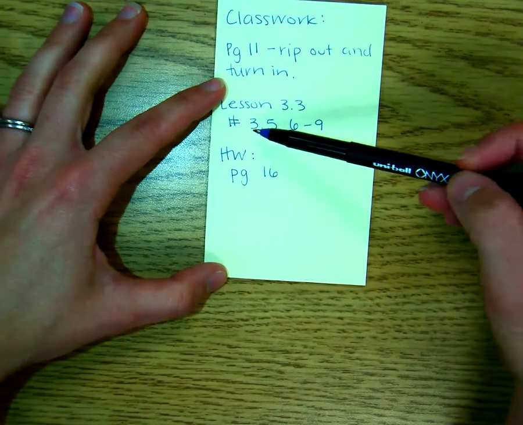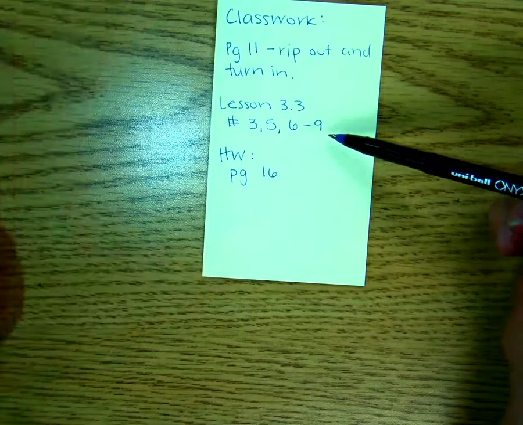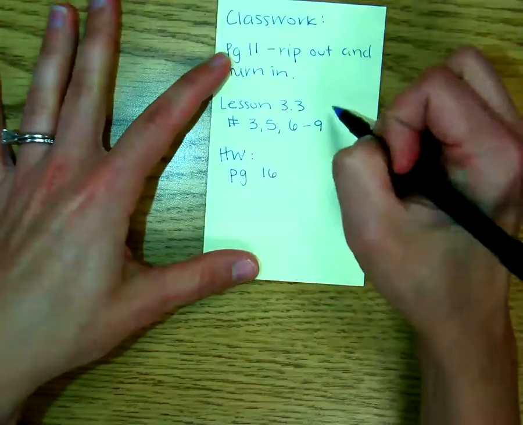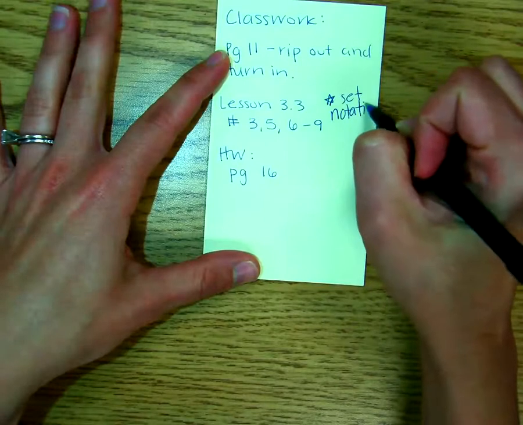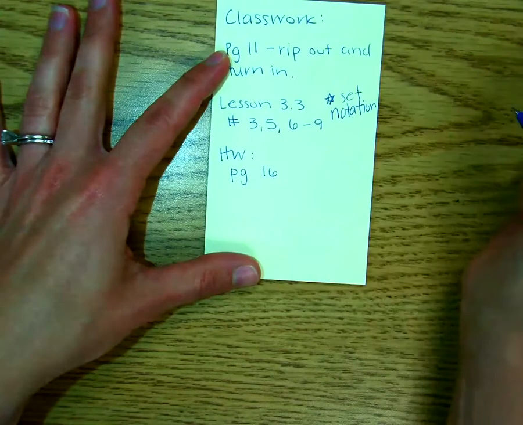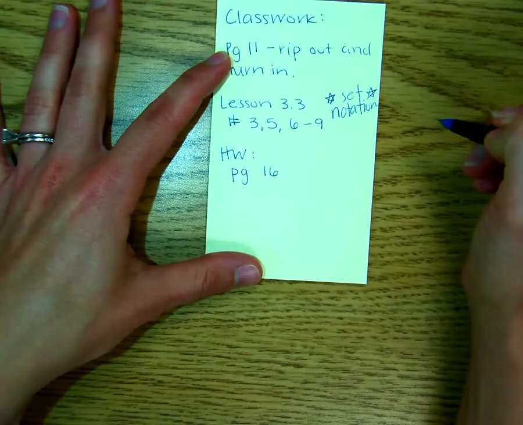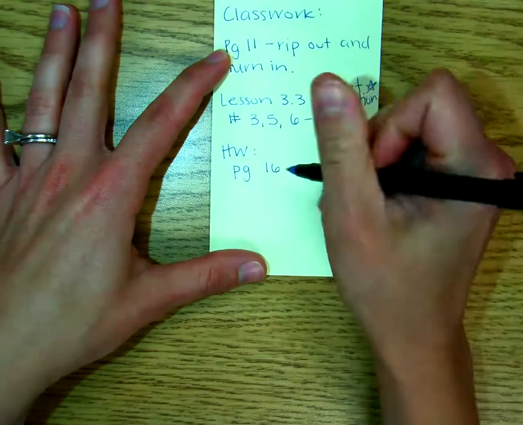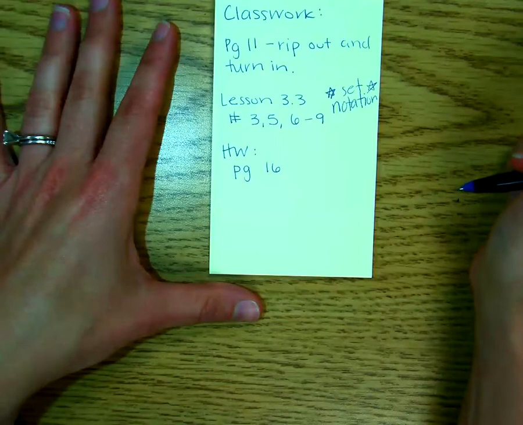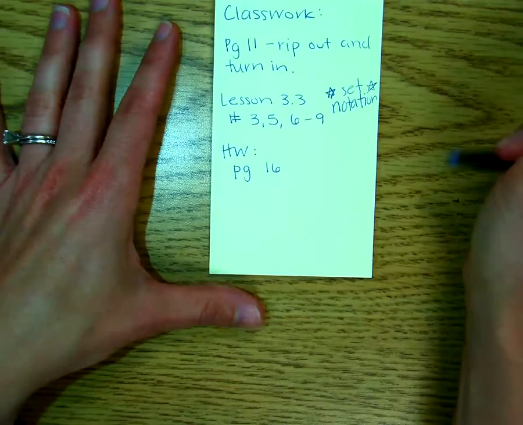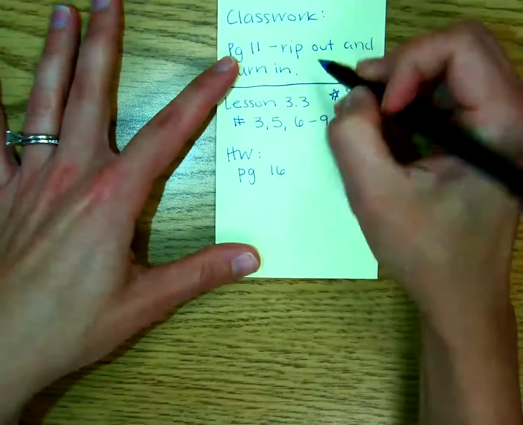You're going to do numbers 3, 5, and then 6, 7, 8, and 9. Notice some of these are in set notation, so that's where you're going to use your inequalities. If you're confused with that, write them in interval and get answers, and we'll figure out the set next week. Your homework is page 16. So when you come in next Wednesday, you need to have all this done. This needs to get turned in today.